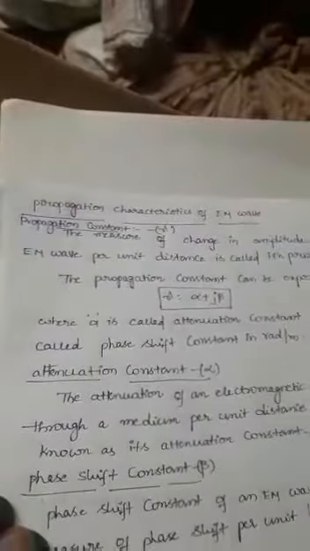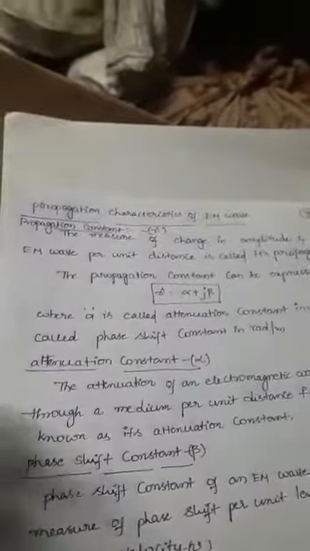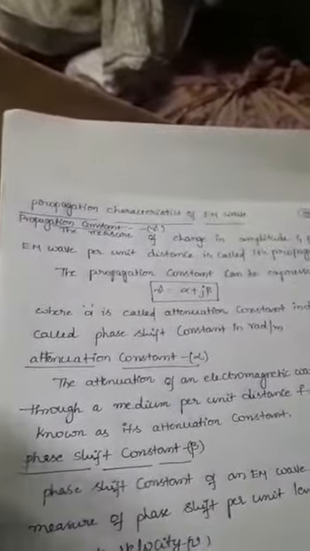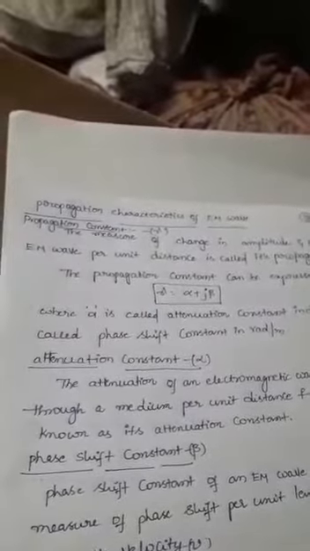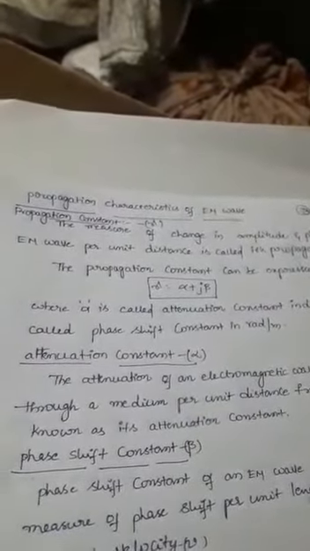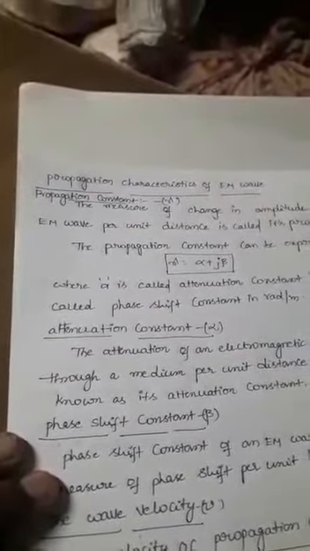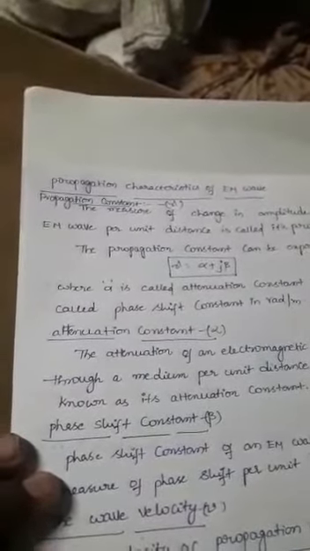Our next class is propagation characteristics of EM wave. Whenever we have to consider an EM wave which is propagated through a medium, what type of characteristics will affect the propagation performance of the EM wave and the amount of energy transfer with the help of the EM wave. So, the first property is propagation constant, which is represented with gamma.